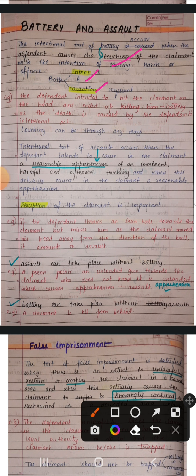There is an example given here. The defendant intended to hit the claimant on the head. That was a battery. Now, in all these cases, these examples are taken from NCERT, and you will write what is there in NCERT. I always say this to everybody.